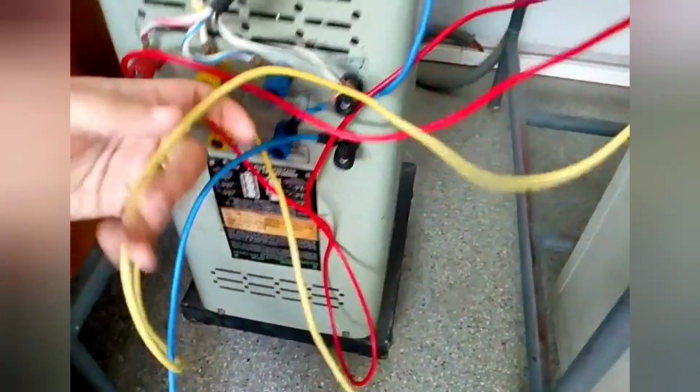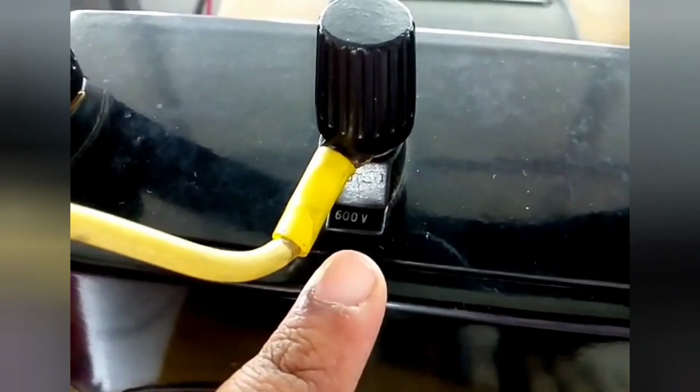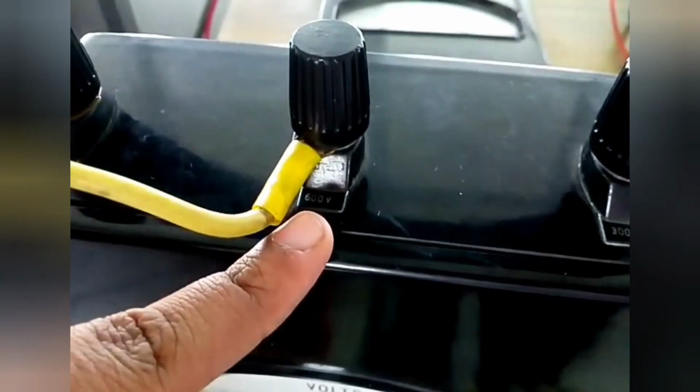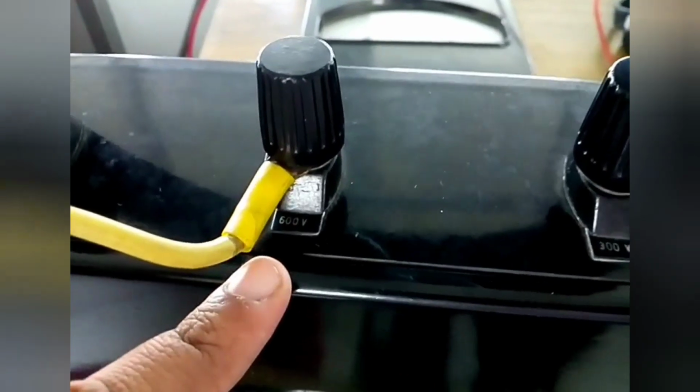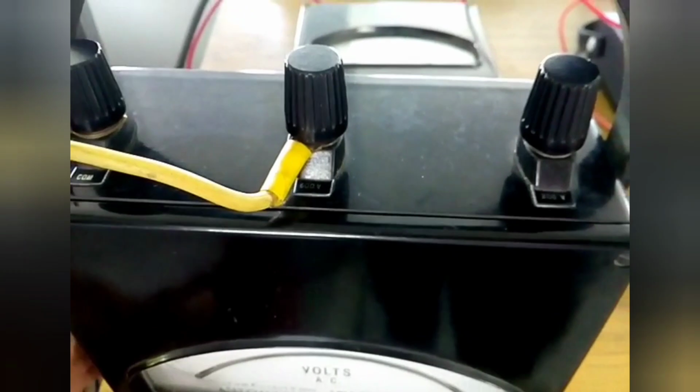This one more wire, we are connecting it to the other terminal of the voltmeter. For this other terminal of the voltmeter, here we can observe that it is 600 volts. So why are we taking 600 volts? Here you have two ranges, 300 volts and 600 volts, but we are selecting 600 volts because the input voltage we are measuring is 440 volts.